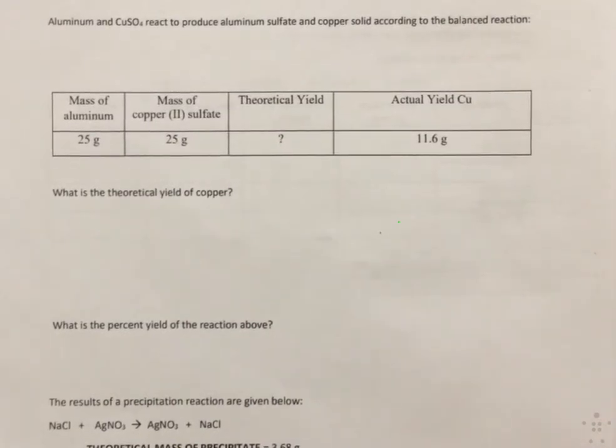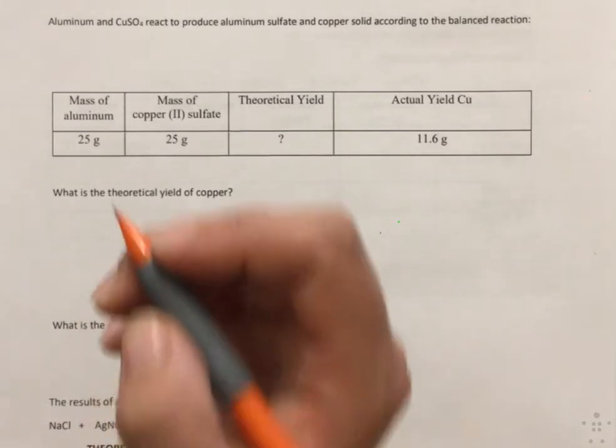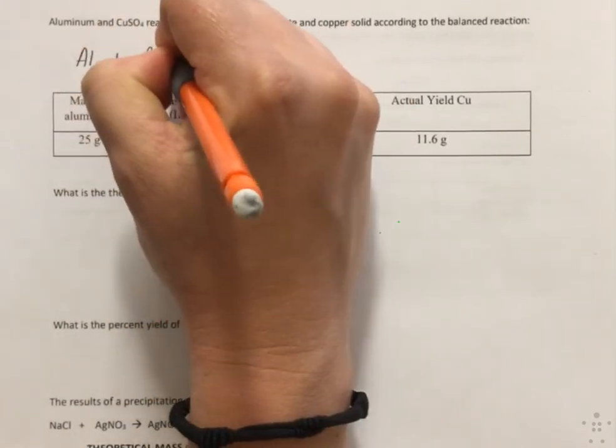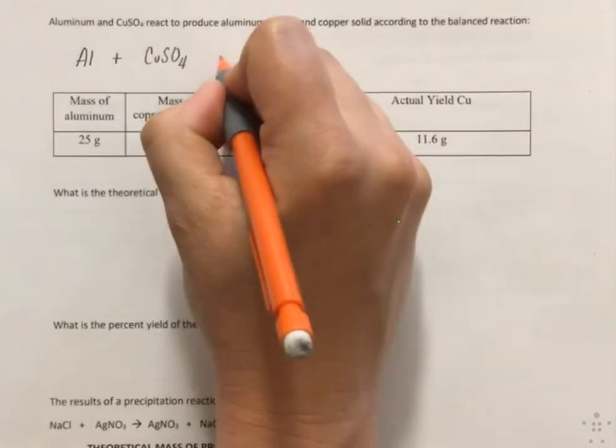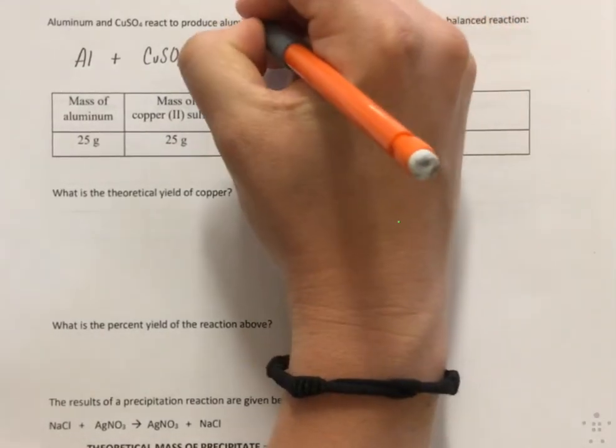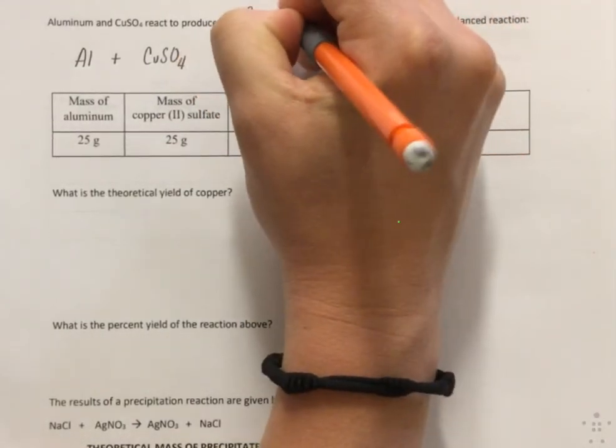So on the next page, aluminum and copper sulfate need to react to produce aluminum sulfate and copper solid according to the balanced reaction. So that's the first thing that we have to do, is to write and balance this reaction. So aluminum and copper sulfate react to produce aluminum sulfate, which aluminum is a +3, sulfate is a -2.